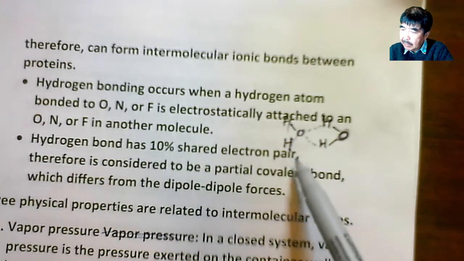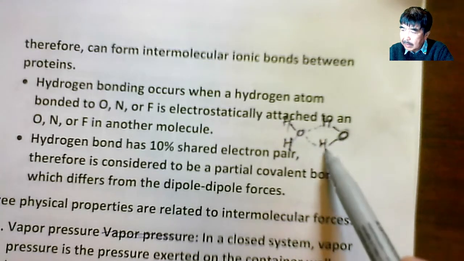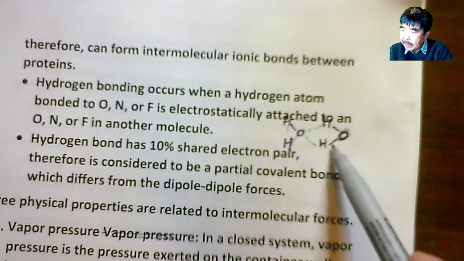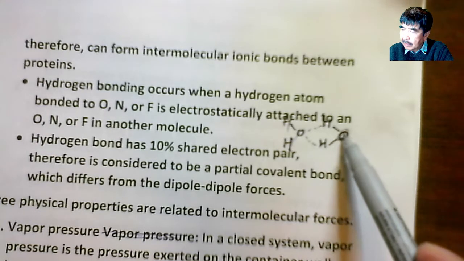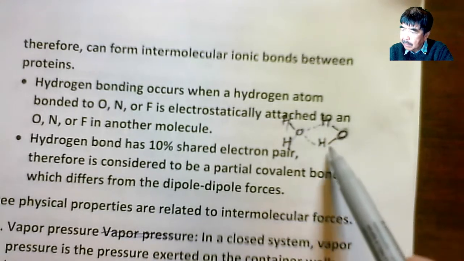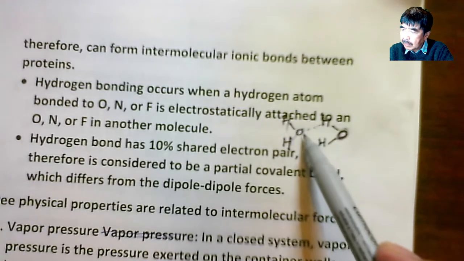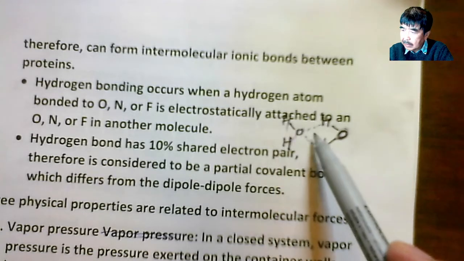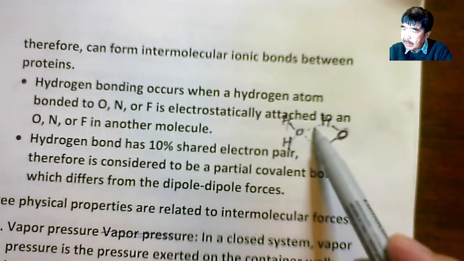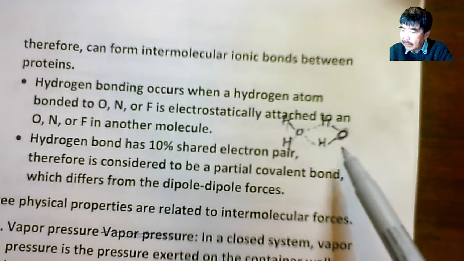Take a look at this example here. It's two water molecules. You can see two hydrogens covalently bonded to the oxygen in one water molecule, and they form hydrogen bonds to the oxygen in another water molecule. The dashed line represents hydrogen bonds, and the solid line represents the covalent bond.